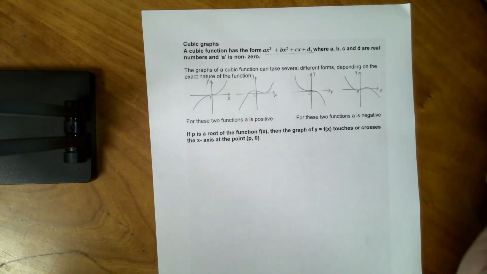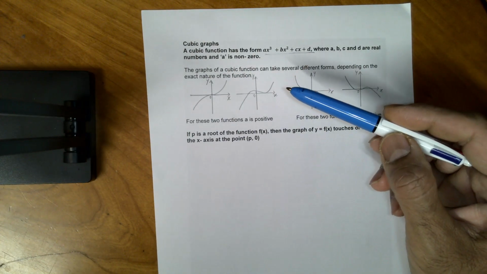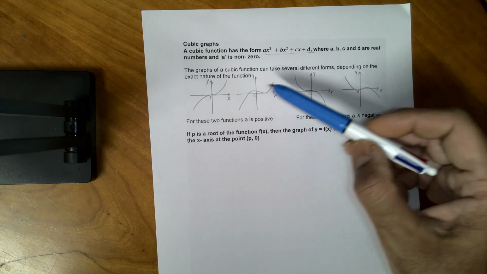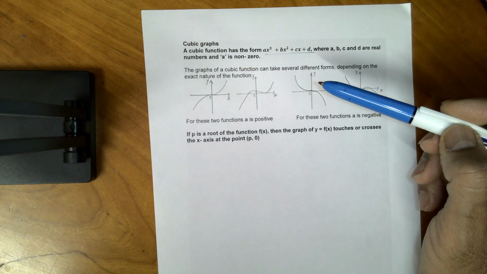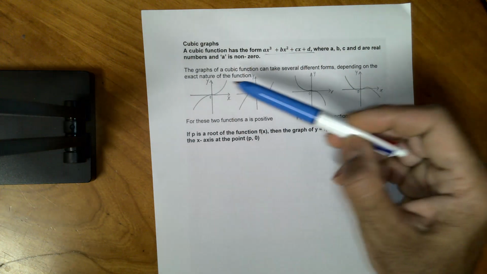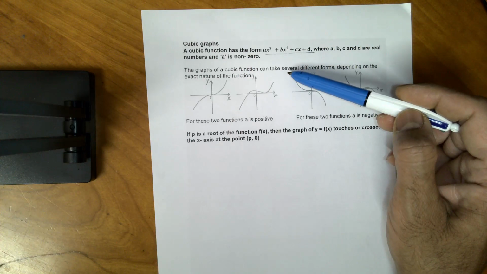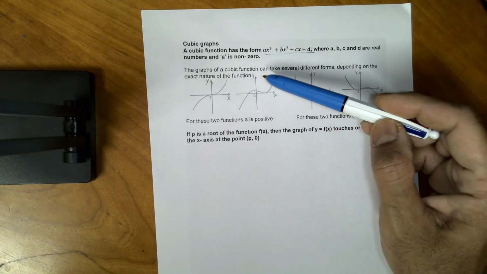Now, before I proceed with the graphs, just to explain how some of the graphs will actually look when we solve these equations. The graphs of the cubic function can take several different forms depending on the exact nature of the function.